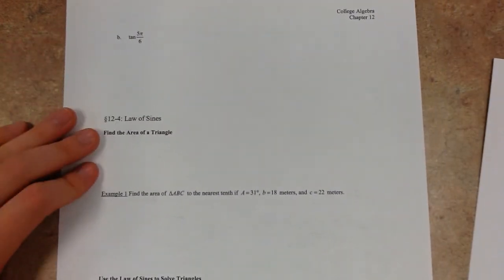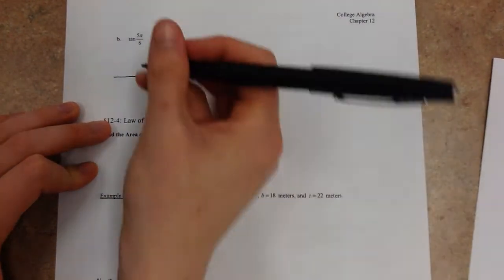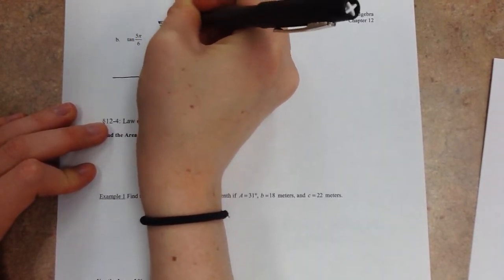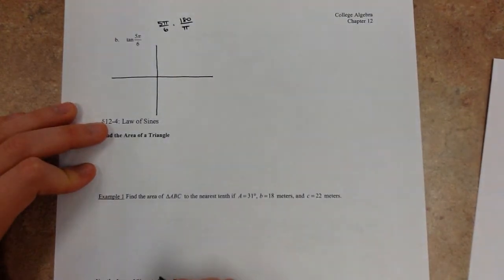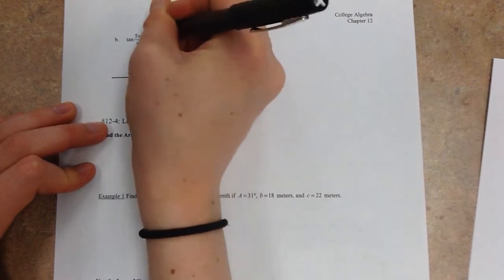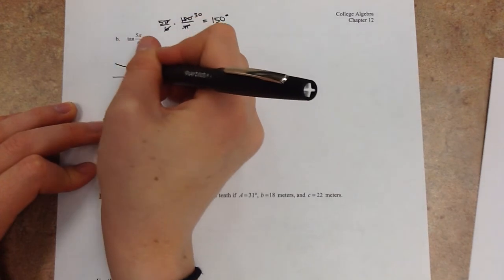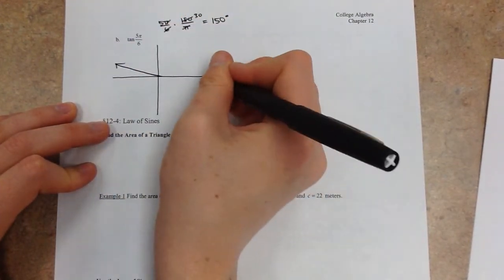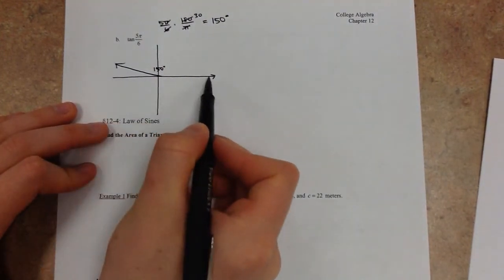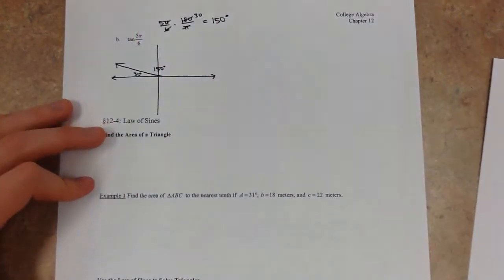Tangent of 5 pi over 6. So I want you to draw in 5 pi over 6, which until we get familiar, we can always convert really quickly by multiplying by 180 over pi. I would cancel the pi's, and I know 180 divided by 6 is 30. So this is 150 degrees. You should know where that is. 150 degrees goes right about here. If this is 150, the difference between 150 and 180, which is the straight line, would be 30. So that means my reference angle is 30 degrees.